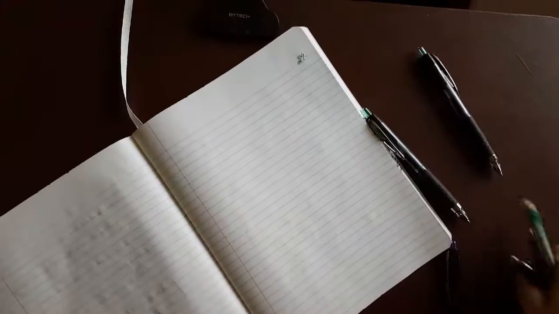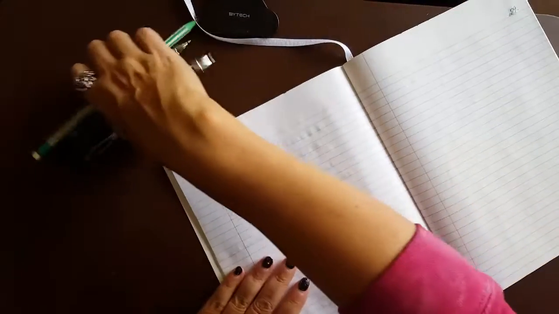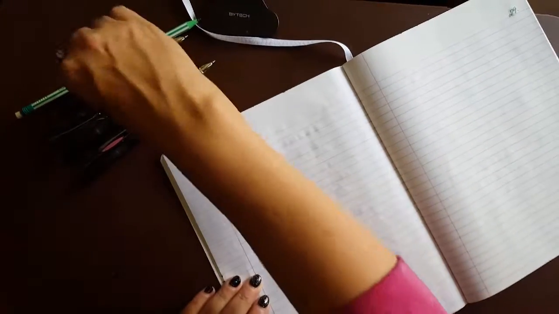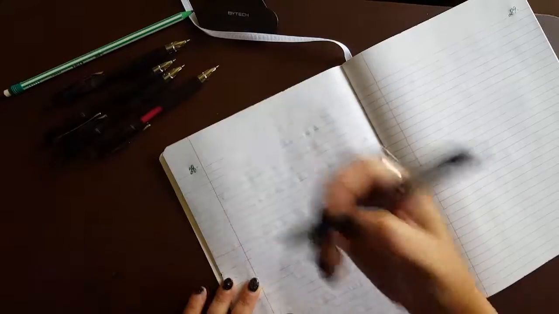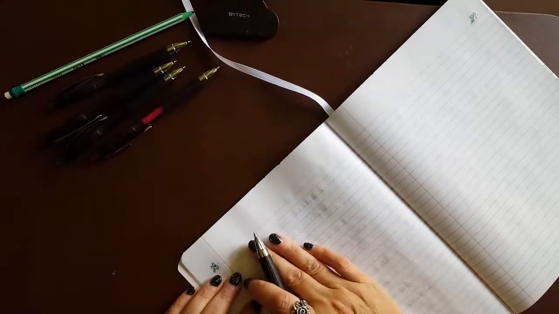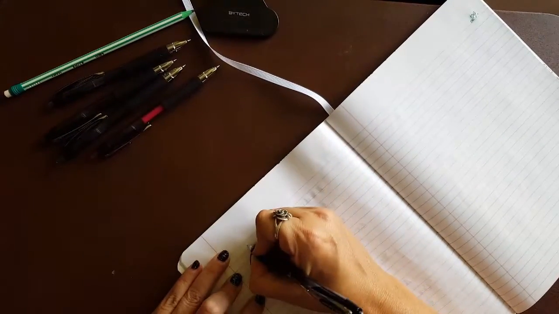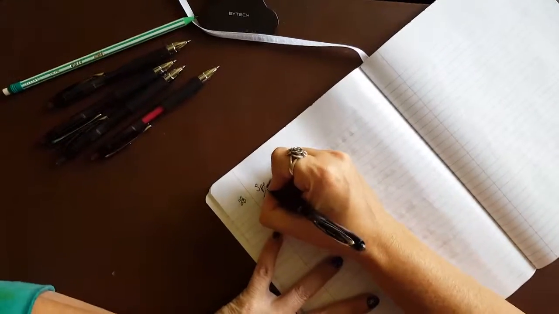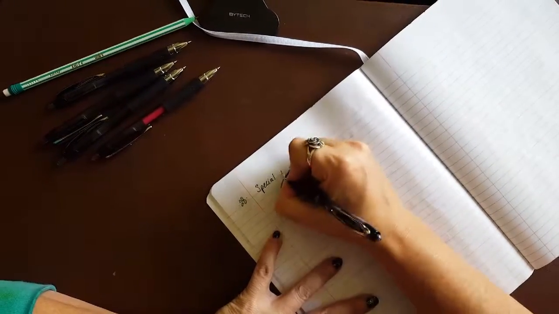There we go. One of the downsides about interactive notebooks sometimes is that you're writing on the backs of pages like this. So let's take the following sentence. Well, actually, let's do the rule first. Special rule.